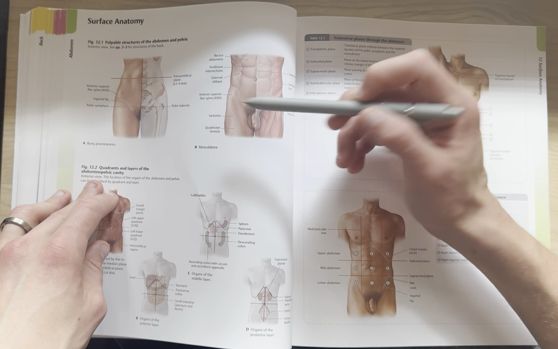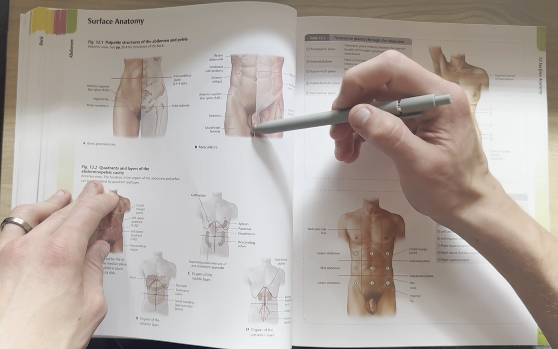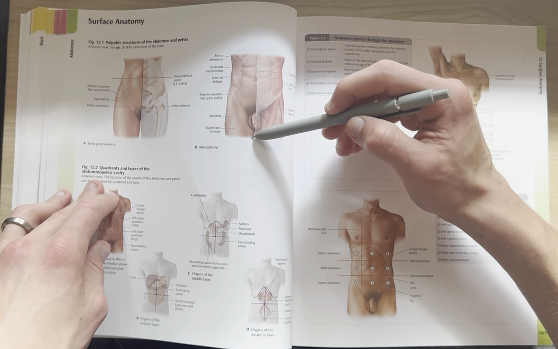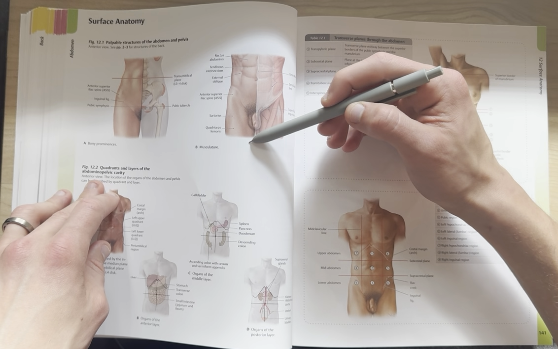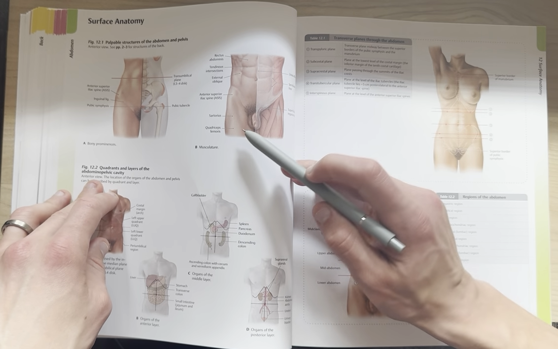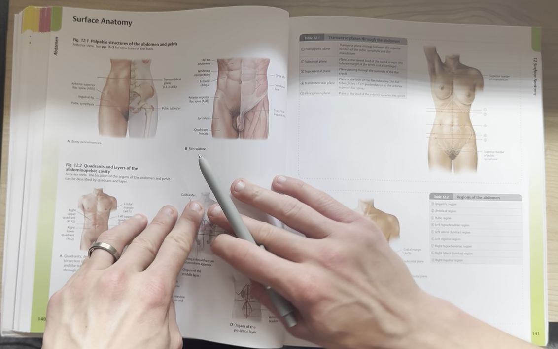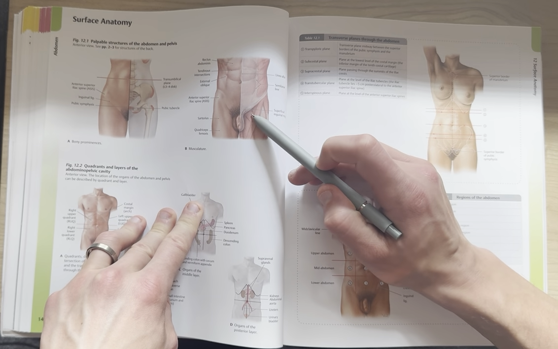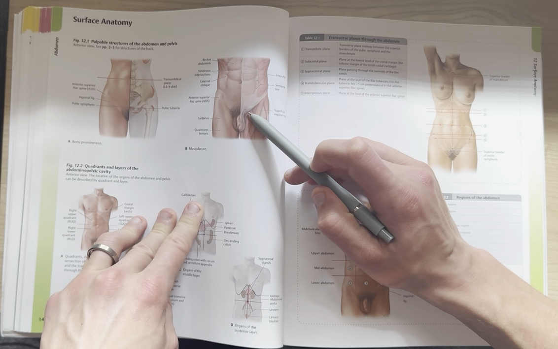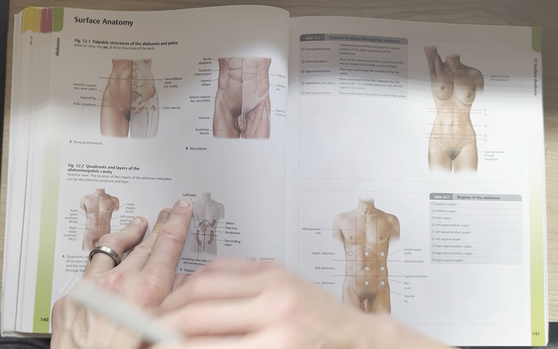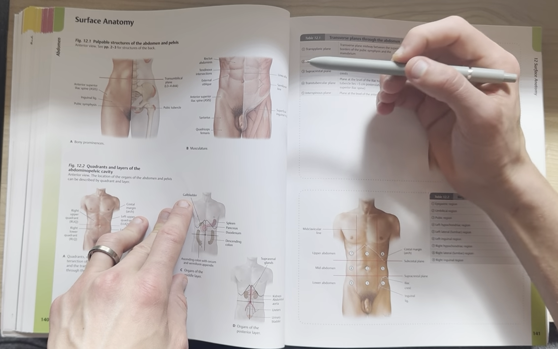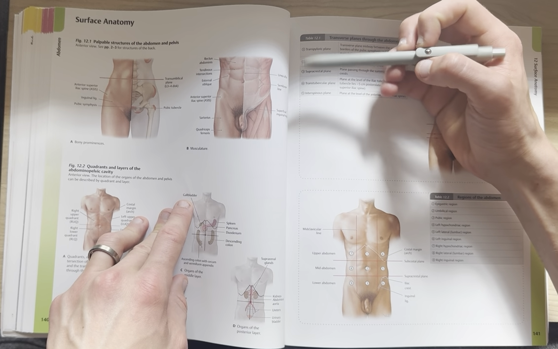The ASIS again is an attachment point for the sartorius, which is kind of like a sash-like muscle that runs through here. Then the quadriceps femoris, and up here the superficial inguinal ring, an important portion in men for some of the structures that pass through to the male reproductive organs.